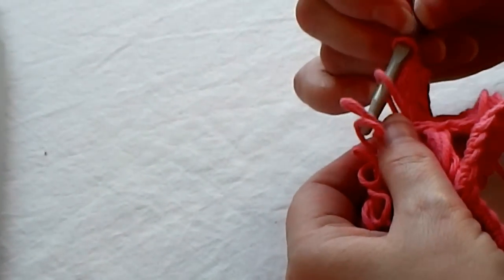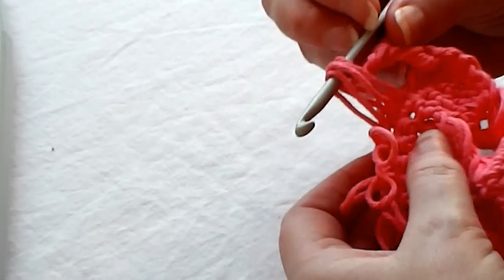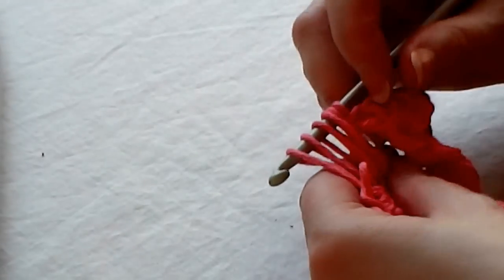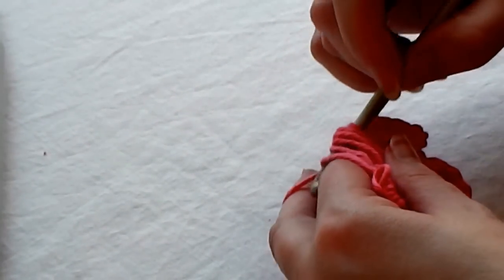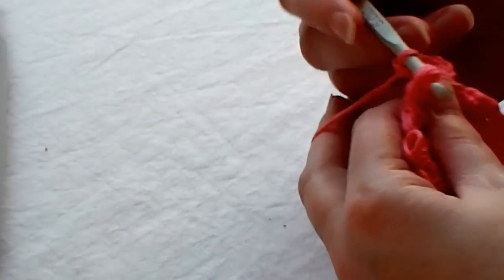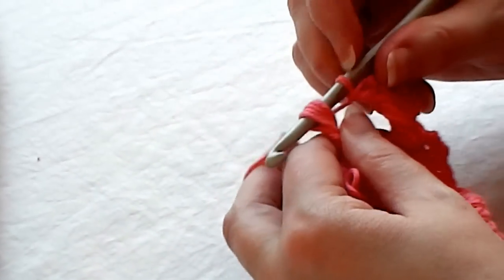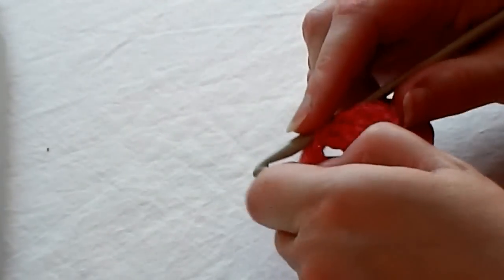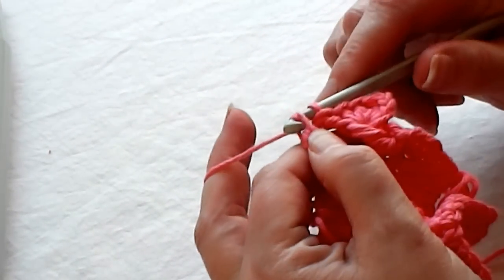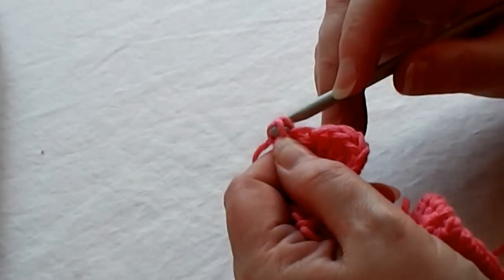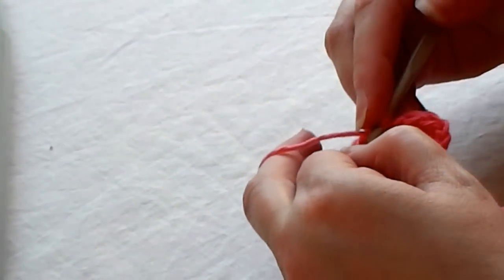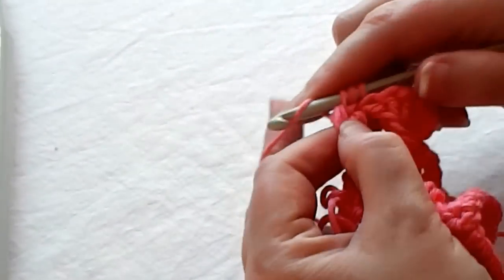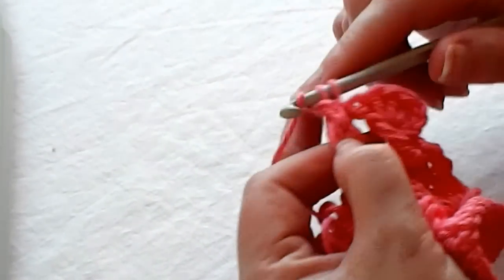So we need to pick up our 5 loops again, nice and taut again as we always do, and twist to the right, pull our yarn through, make our single crochet, and then our 5 double crochets into the space. I like to hold the stitch quite closely at the top to begin with.